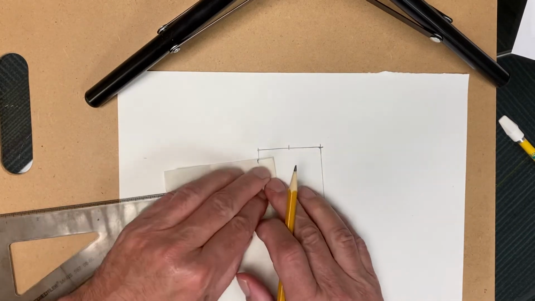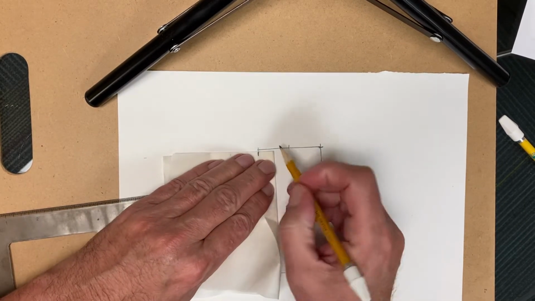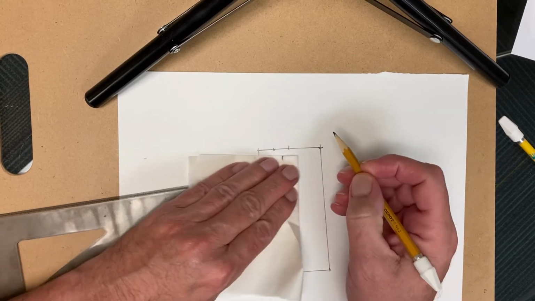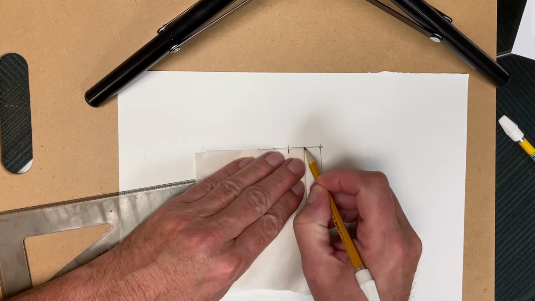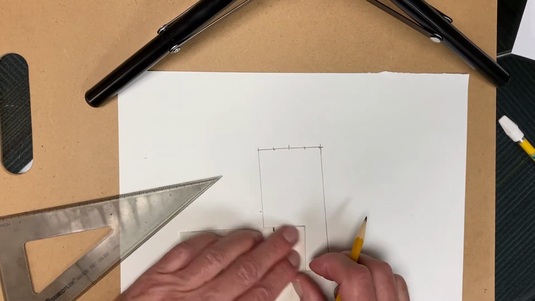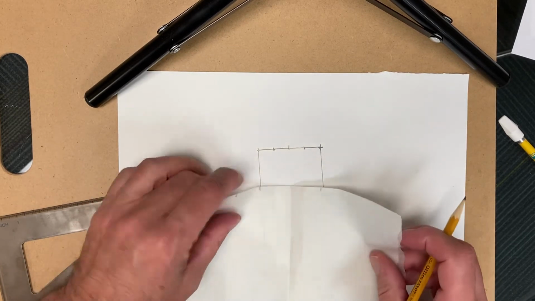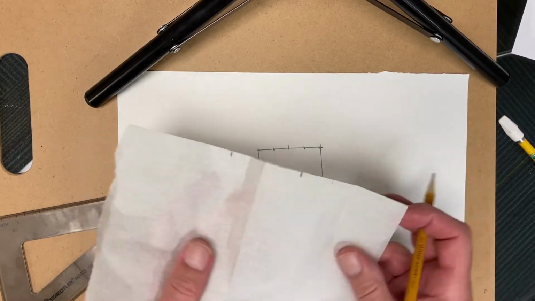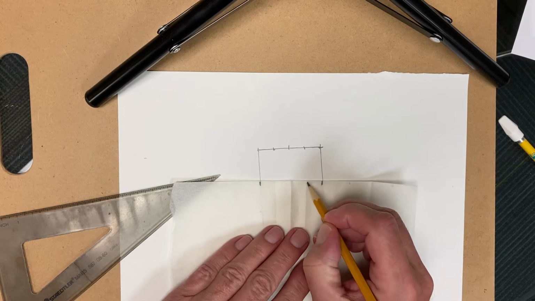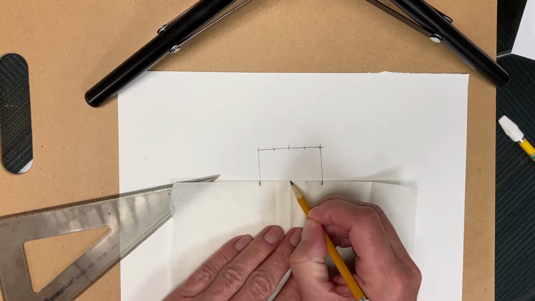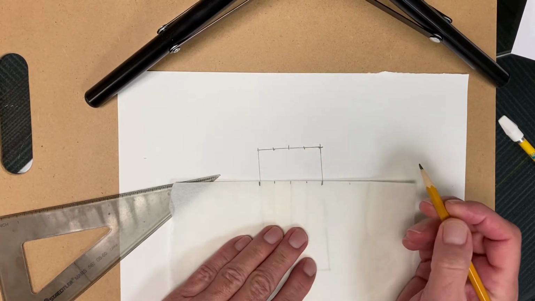So that means that that measurement is 1/4 of that original width. So if I fold it out, you can see my tick marks. So that's 1/4, 1/2, and another 1/4.